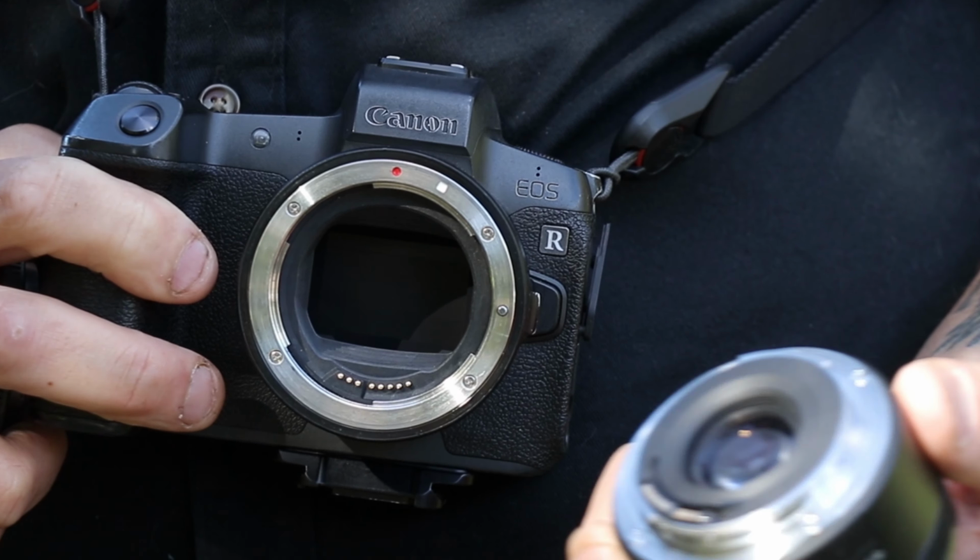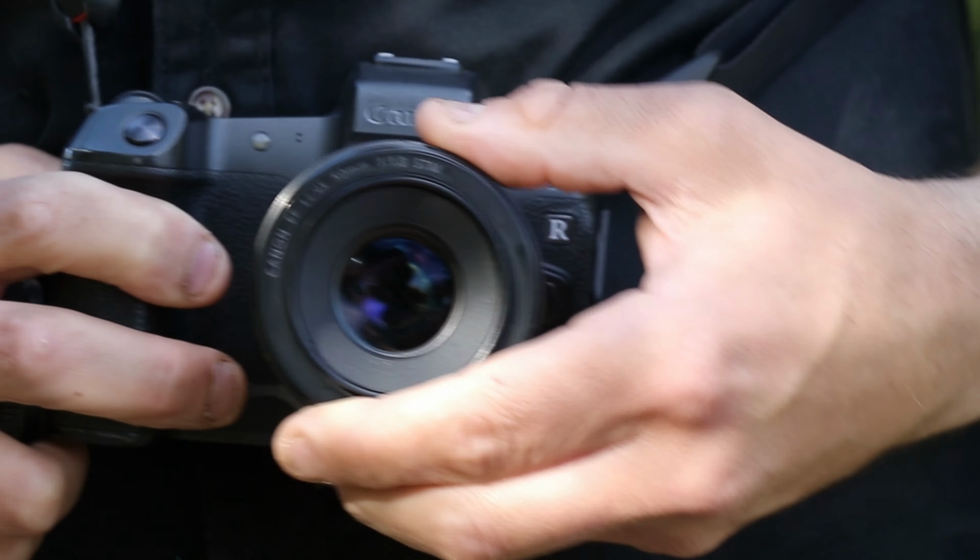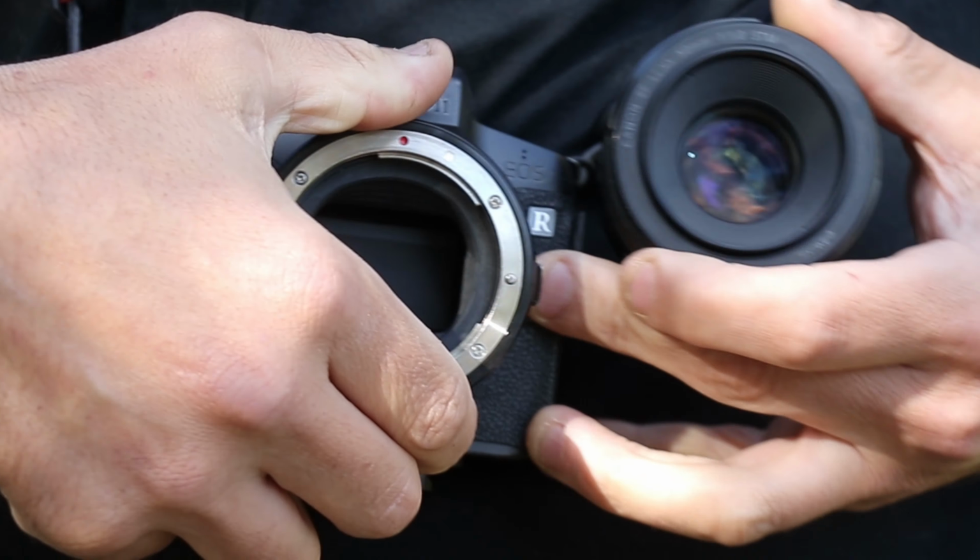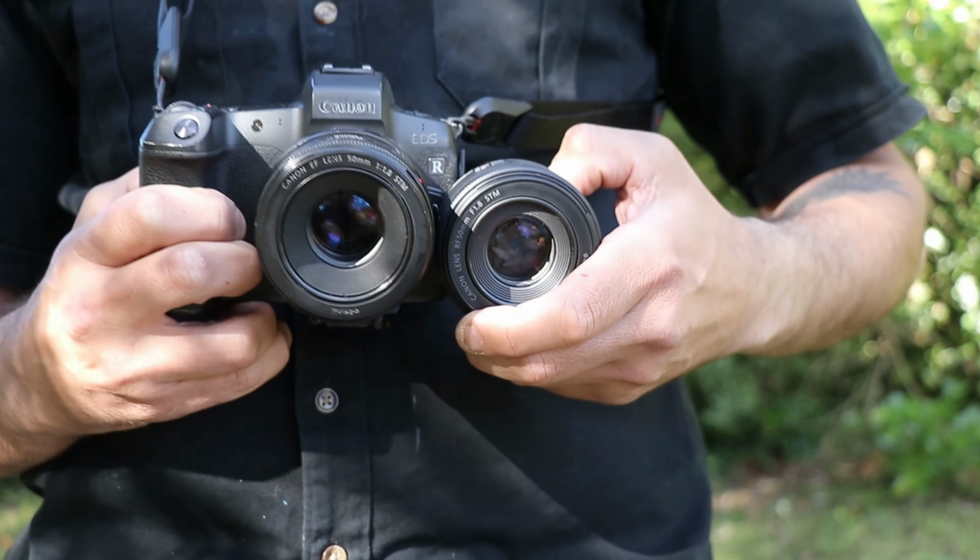Now on that point you can adapt the EF50mm 1.8 onto the R series of cameras using the EFS or EF to RF mount adapter. It's really simple and the results come out exactly the same as if you were using it on a native EF or EFS mount. Okay, well with that being said, let's look at the focal length.